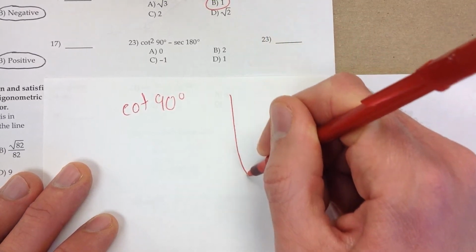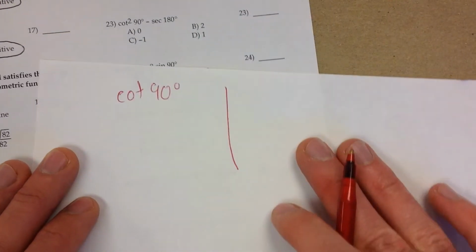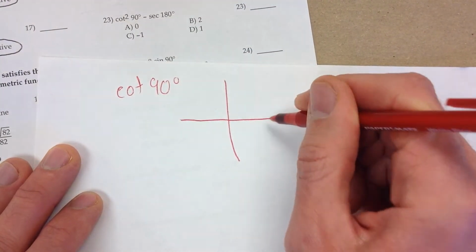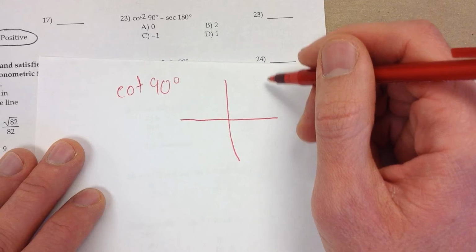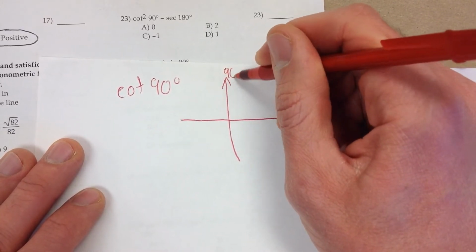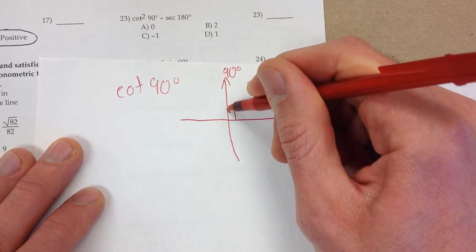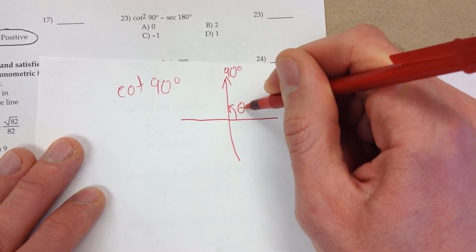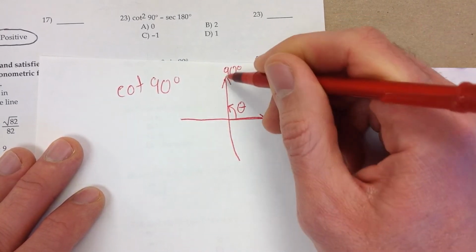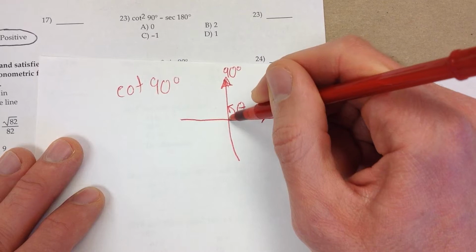So this is what I would do. I would draw a coordinate plane. And you need to know that 90 degrees is up here, if you're talking about standard position. Are you with me still?